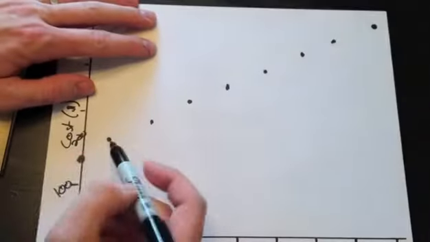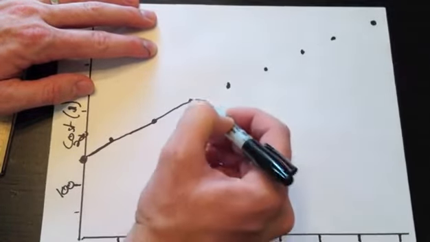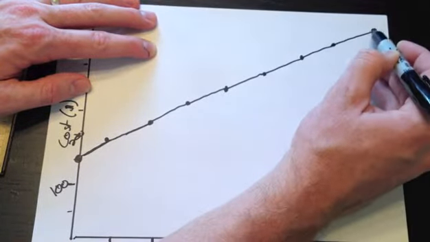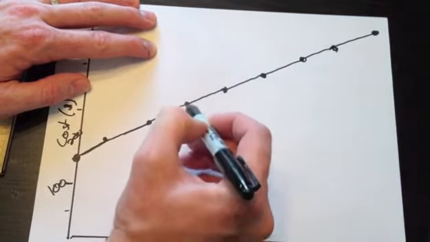And what's cool about this is it's going to look pretty straight. It's not going to be perfect because I'm just doing this by hand. If you were to do this on a computer program, you would get this just perfect. But each one of these is how much it's costing per month.